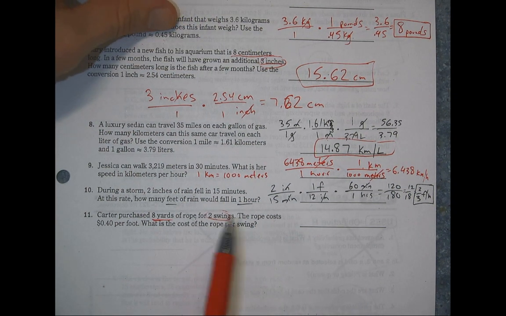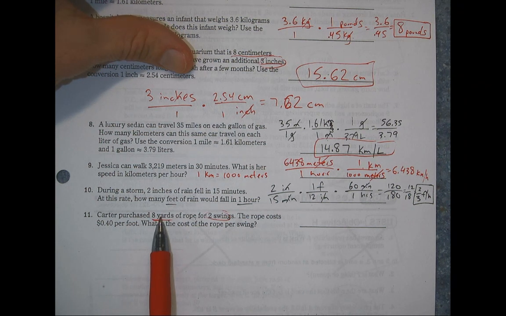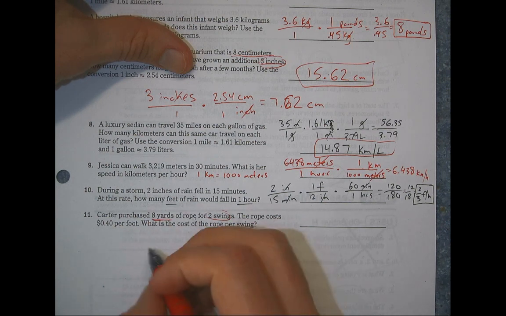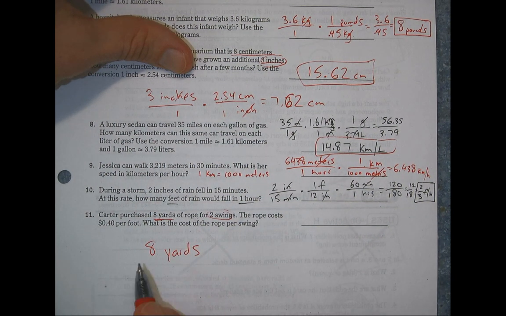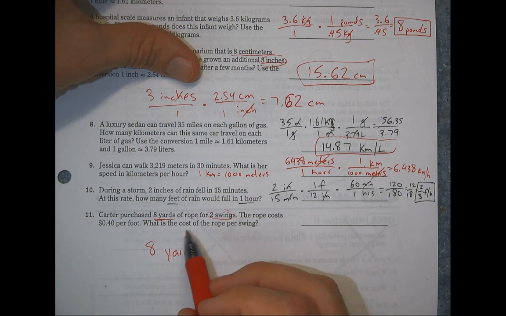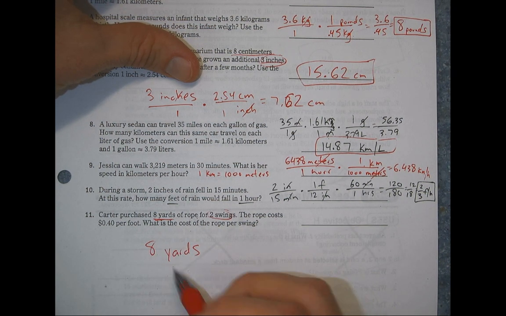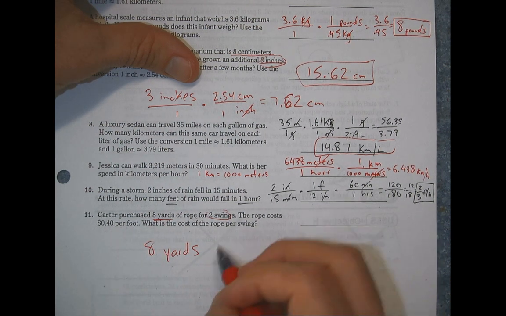Forget the fact that there's 2 swings. It doesn't matter how many swings. That's not affecting our total cost. What's affecting our total cost is the fact that there's 8 yards of rope. So rope is 40 cents per foot. So first of all, we need to translate yards into feet. So we have 8 yards. You could go ahead and say, 2 swings, but it's honestly making things more complicated. All we need to do is figure out 8 yards is how many feet, and then we can translate that into the cost per foot.